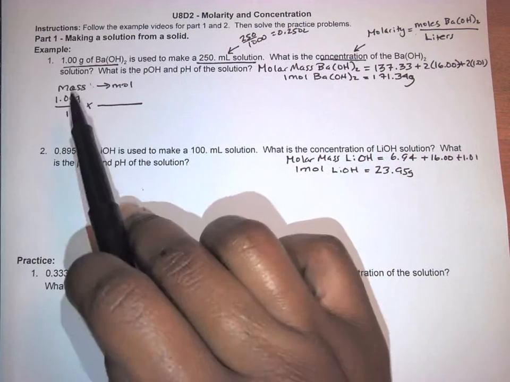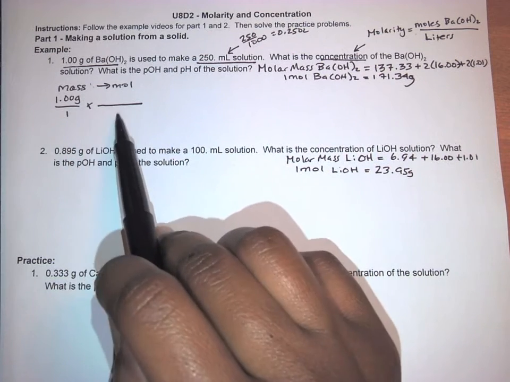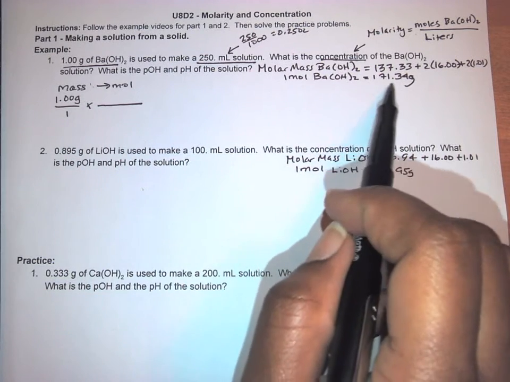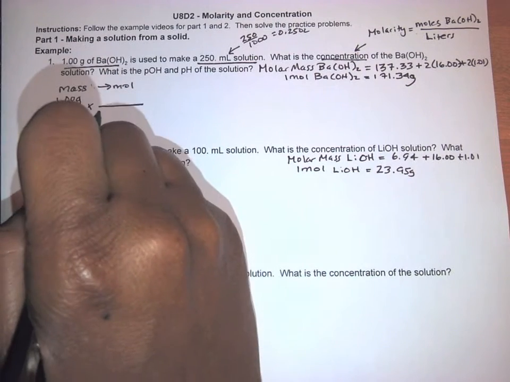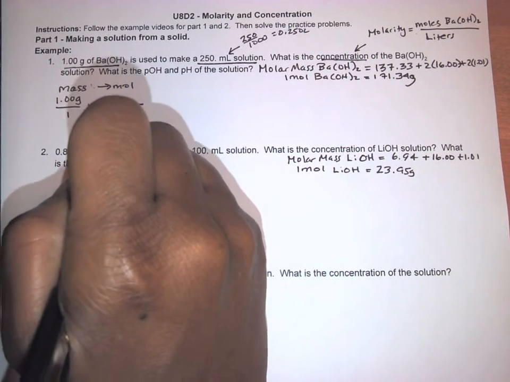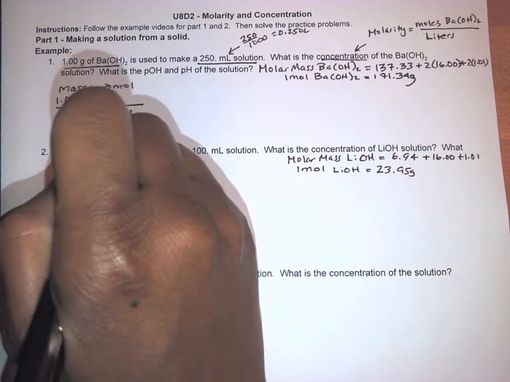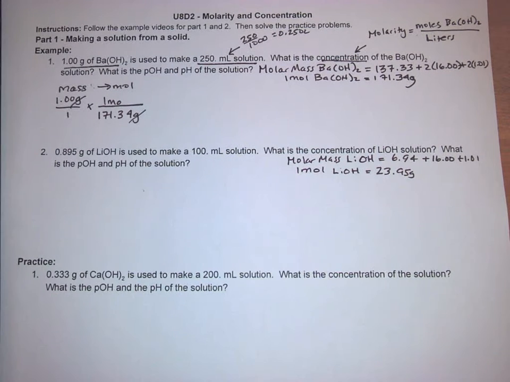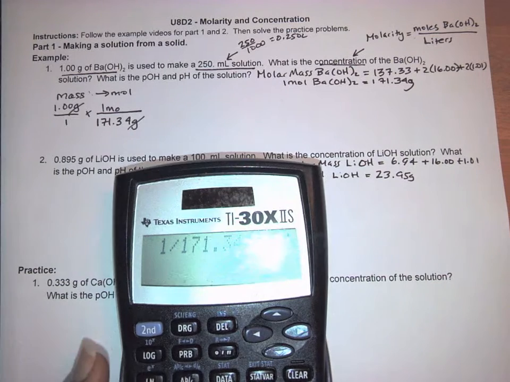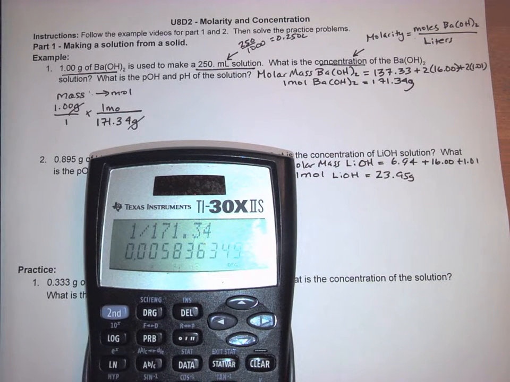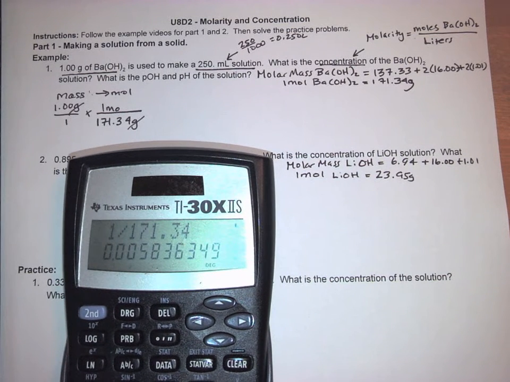Since I'm starting with grams and I want to cancel them out, the 171.34 grams go on the bottom. And then the 1 mole goes on top. Grams cancel out. When I plug this into my calculator, I get 1 divided by 171.34, and that gives me 0.00584 moles.